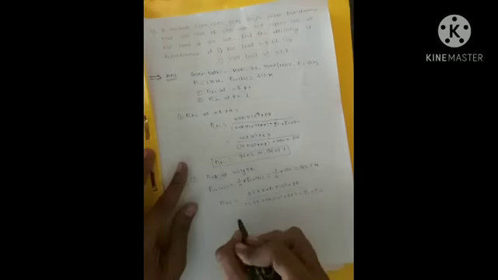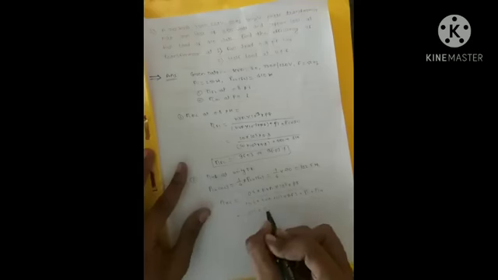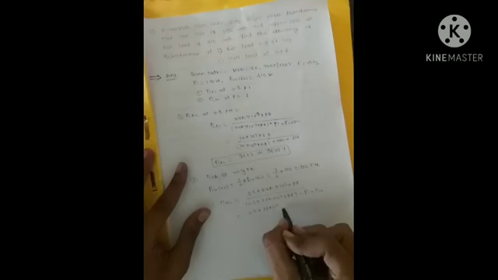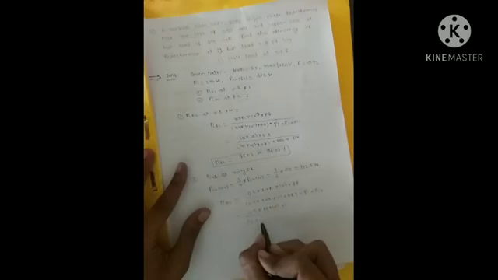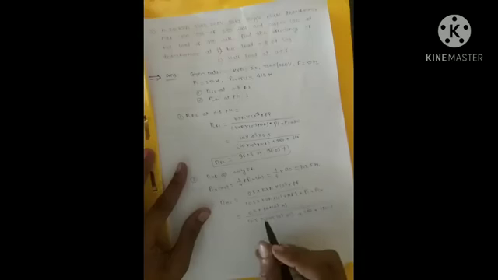So putting the values we will get 0.5 into 20 into 10 raised to 3, power factor is 1, divided by 0.5 into 20 into 10 raised to 3 into 1 plus 250 plus 102.5.